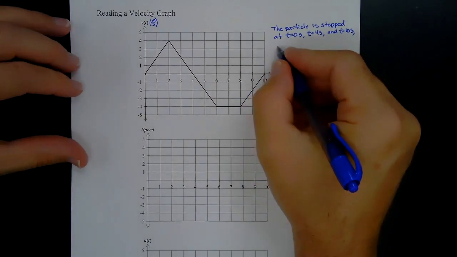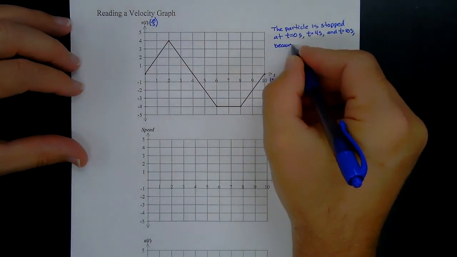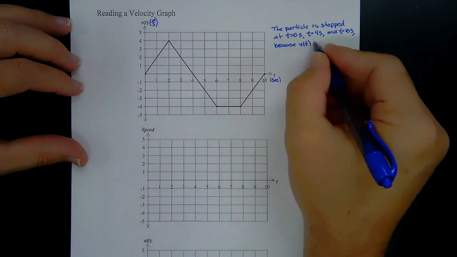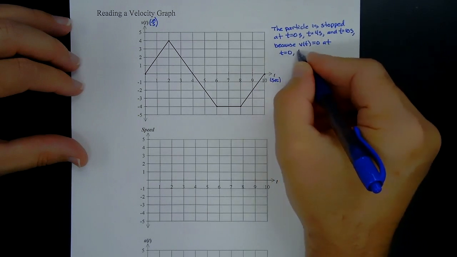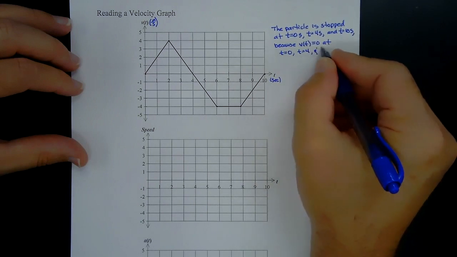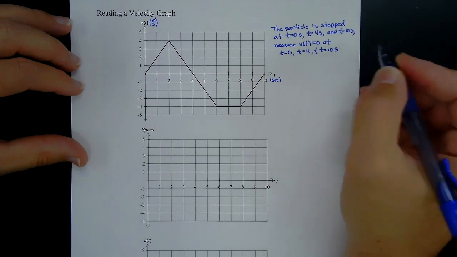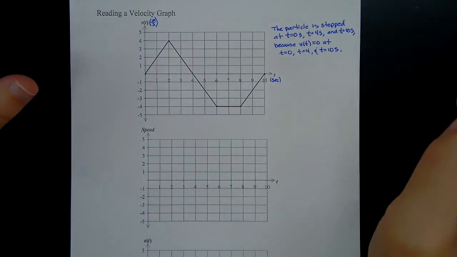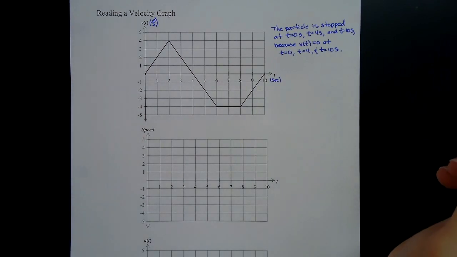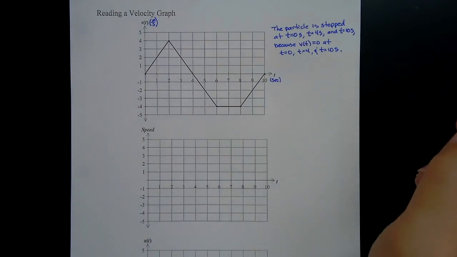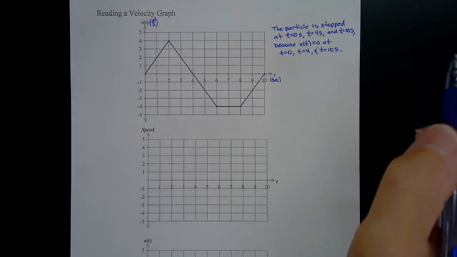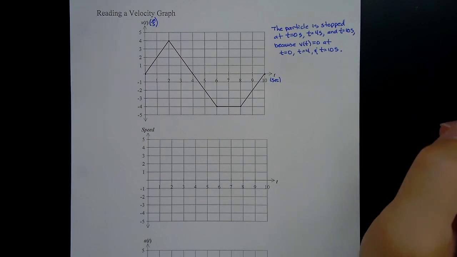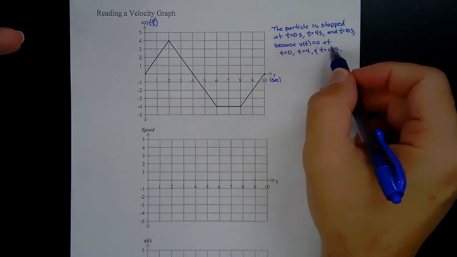Okay. And so here's why. It's because v of t, which represents the velocity, is equal to 0 at t equals 0, t equals 4, and t equals 10 seconds. Now I'm going to give you an alternative way of saying this, because there is another way of saying it. Instead of saying because v of t is equal to 0 at t equals 0, t equals 4, and t equals 10, you could also say it this way: because v of 0 equals 0, v of 4 equals 0, and v of 10 equals 0. Okay, so you could say it that way too, and that would be equivalent to because v of t equals 0 at these particular values.